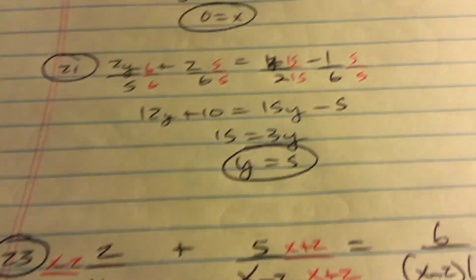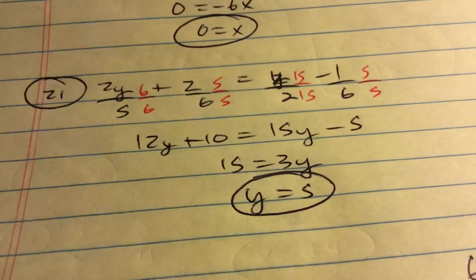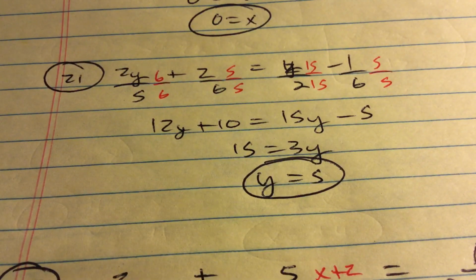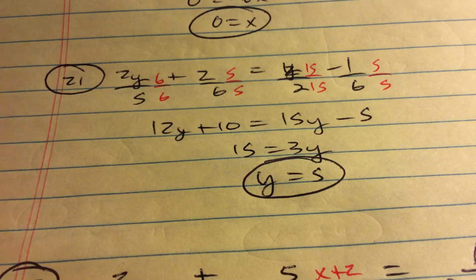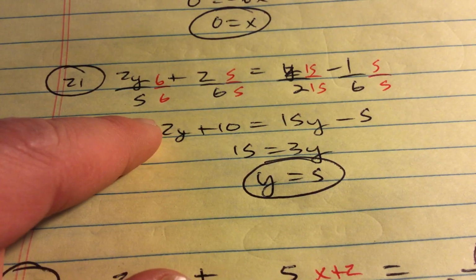Now, 21, folks, I don't simply have one fraction equals another. If the denominators are all equal and I have a congruency statement like this, then the numerators will have to make a congruency statement, a true statement.